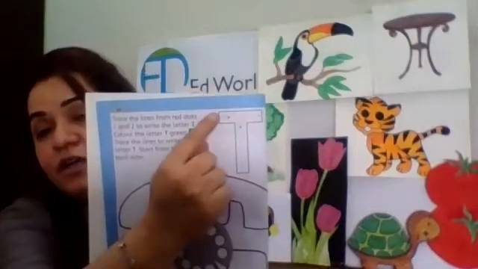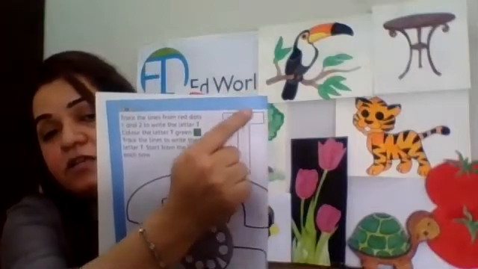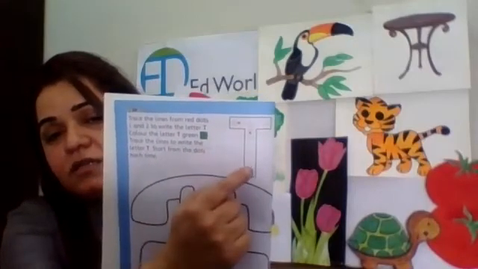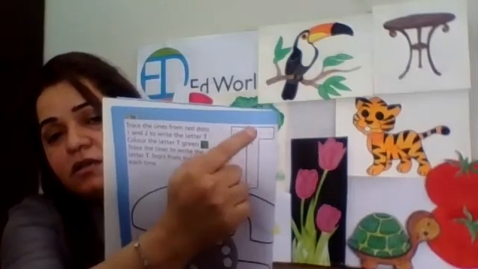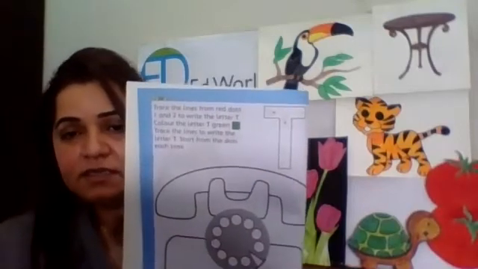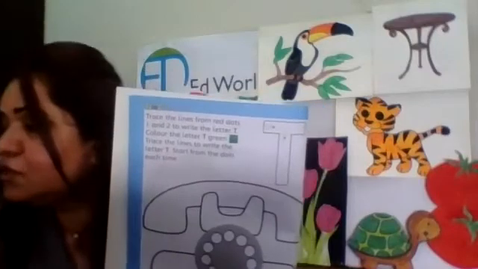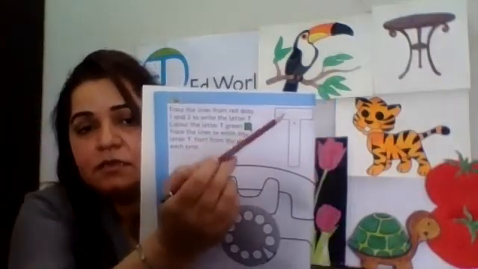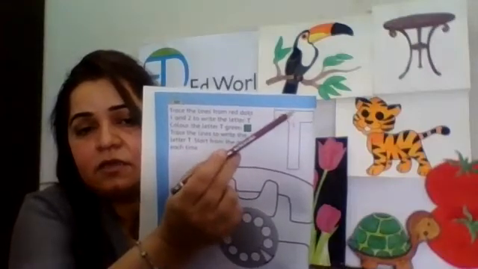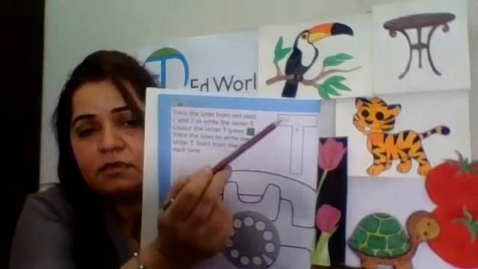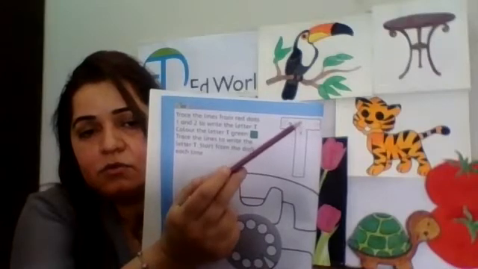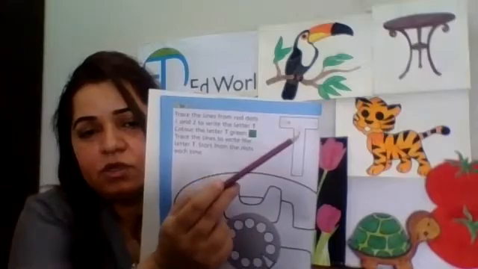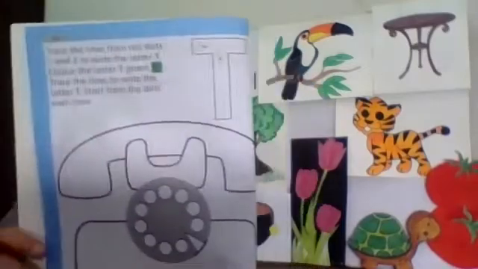Trace it with the finger. Horizontal, vertical. Horizontal, vertical. Okay, so you did it. Now you're going to do the tracing with the pencil. Yes, do it with the pencil. Horizontal, vertical. Yes, that's great. See, you can do that.